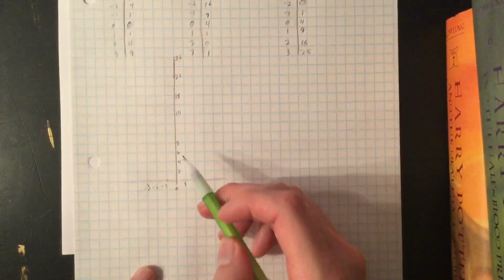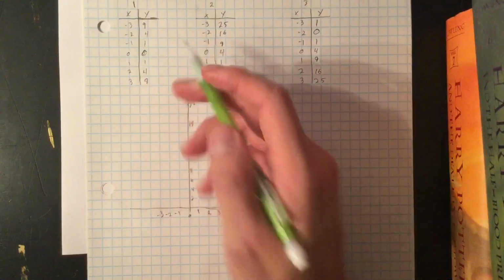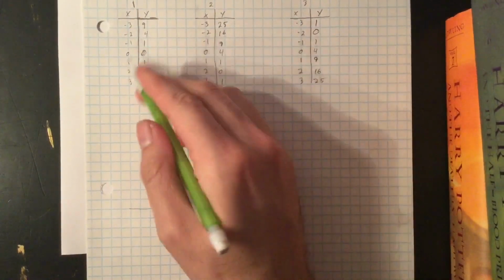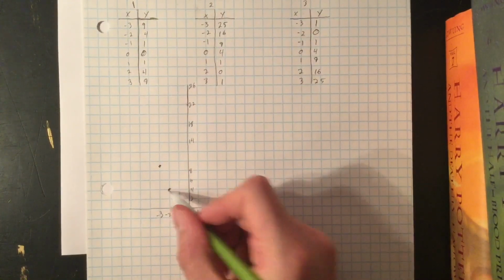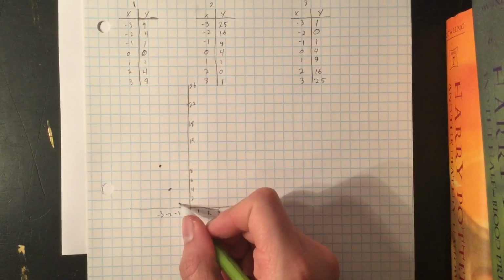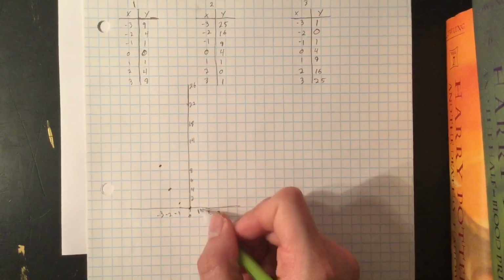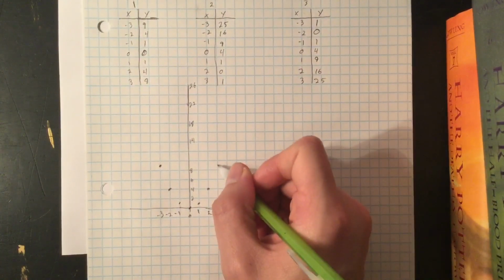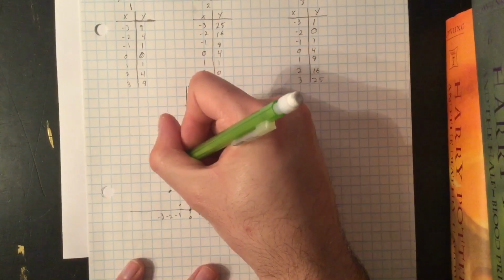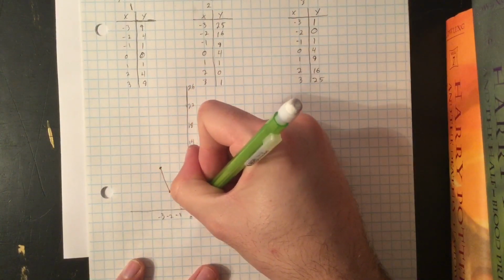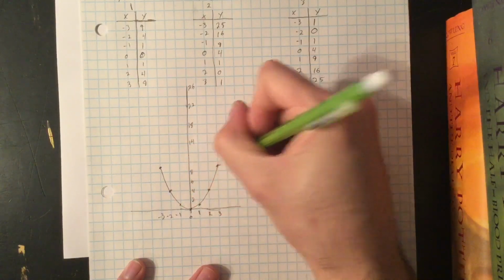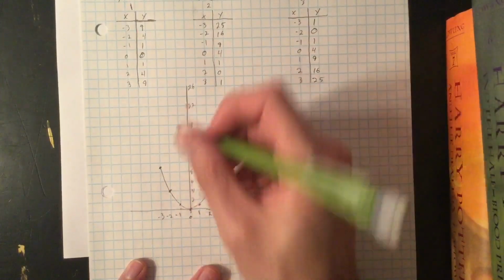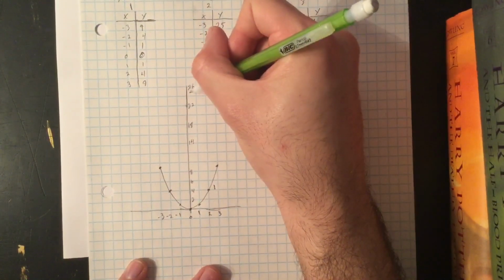Okay, so now I'll graph. My first points are -3, 9, -2, 4, -1, 1, 0, 0, 1, 1, 2, 4, and 3, 9. So I will graph this. This is going to be number 1. Okay, for 2, we have -3 is all the way at 25, so we're going to be all the way up here.